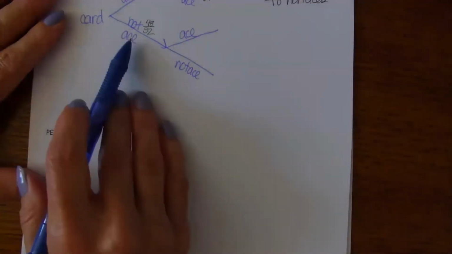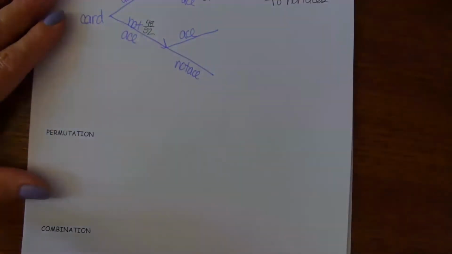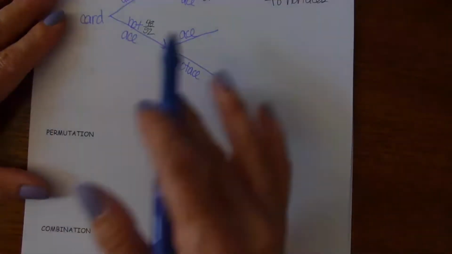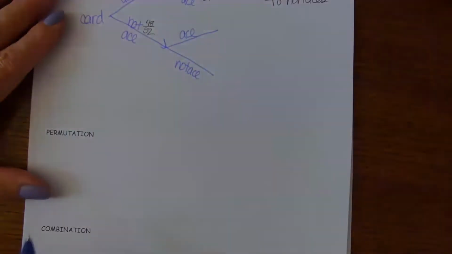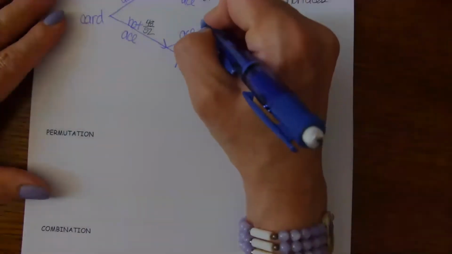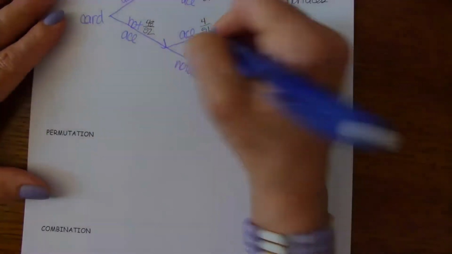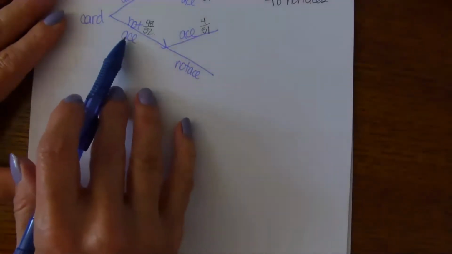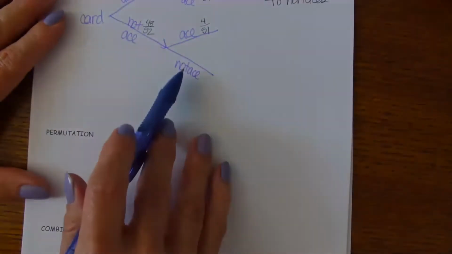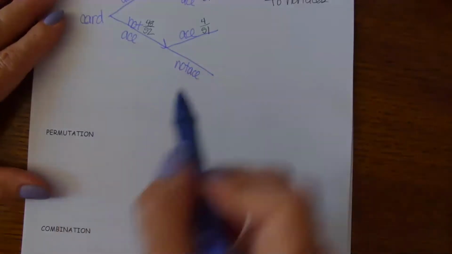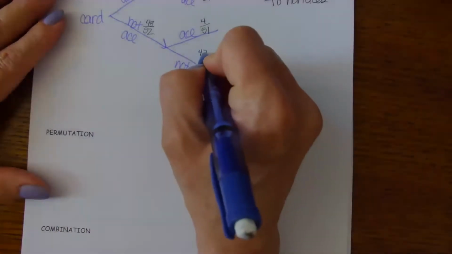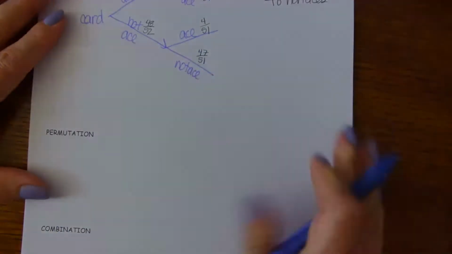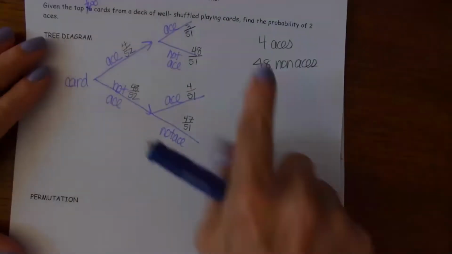Now, if I pull my first card out and it's not an ace, what's the probability that I get an ace the next time? 4 out of 51. If I do get a not ace, let's say it's a king, the first time, what's the probability that I don't get an ace the second time? 47 out of 51.